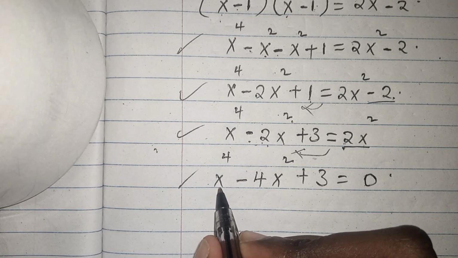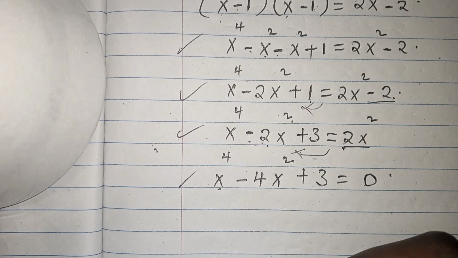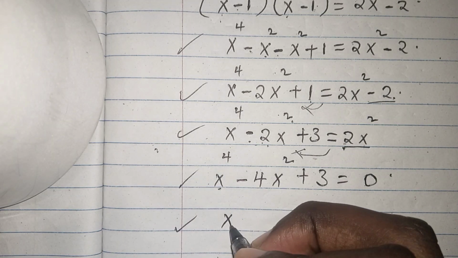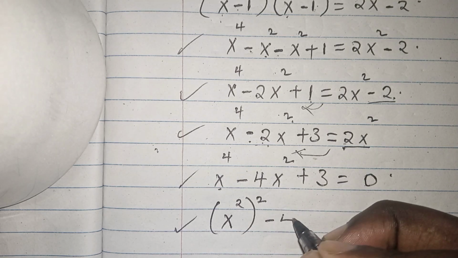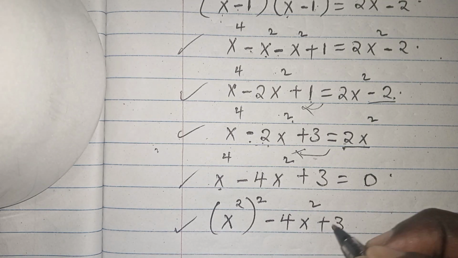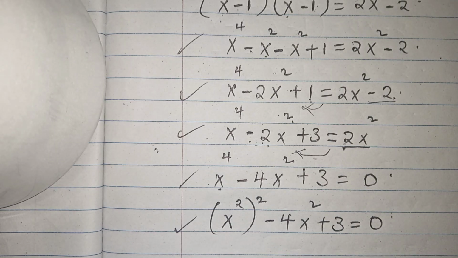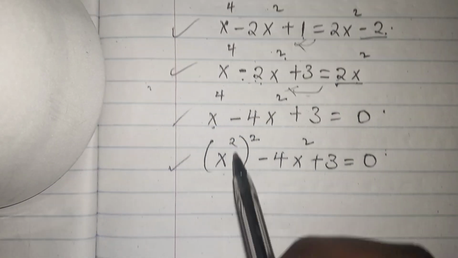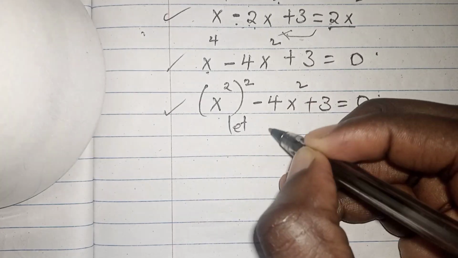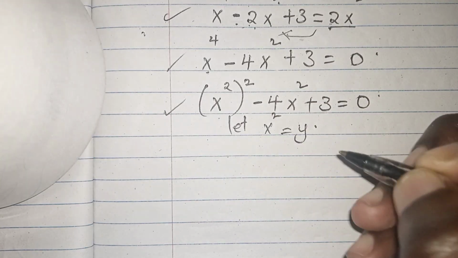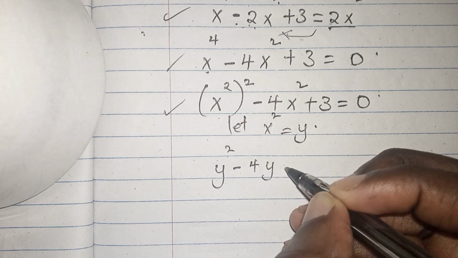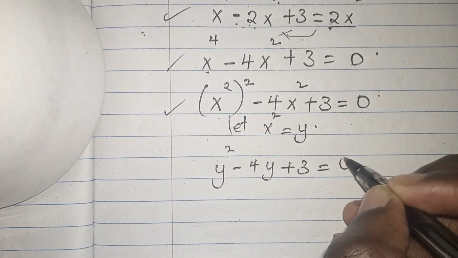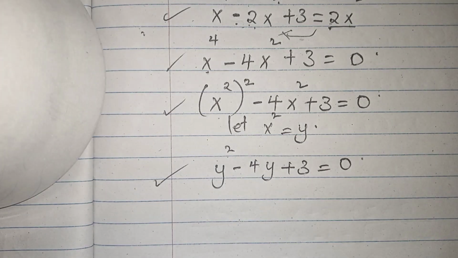Next step, x to the power of 4, we can write it as (x squared) all this squared, minus 4x squared plus 3 is equal to 0. Then x squared is common, so let x squared be equal to y. So y squared minus 4y plus 3 is equal to 0. So this is a quadratic equation. We can solve it by factorization.